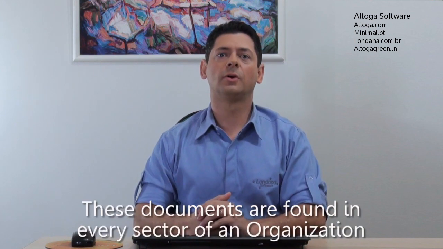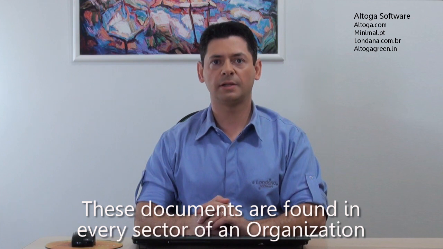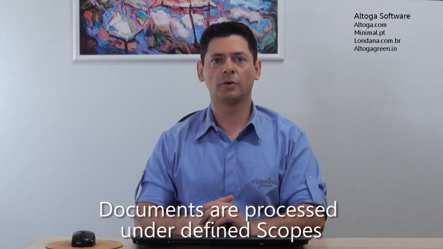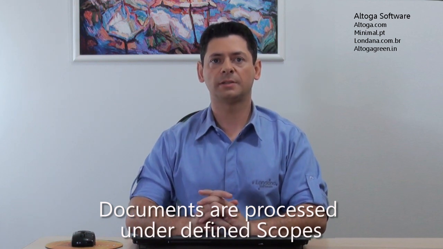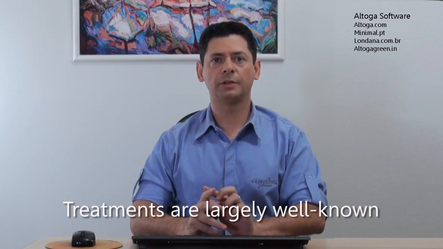It is important to note that these documents are found in very different settings in organizations. They are found in sales, purchases, internal consumption, and so on. Now, when it comes to our modules, these are different document scopes. Each organization can create the scopes they deem necessary. Documents are treated similarly, with many well-known facilities under different scopes. This is a great advantage in terms of learning.